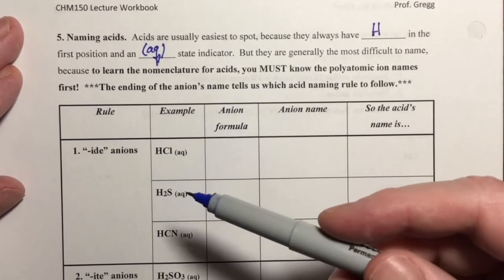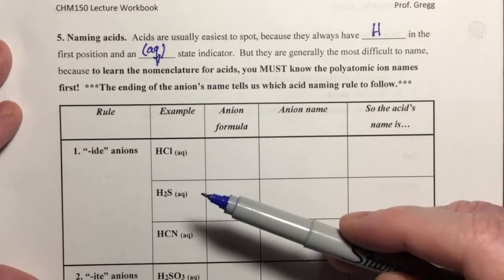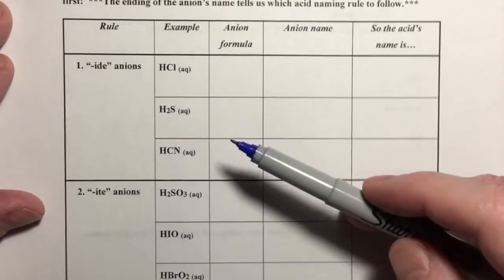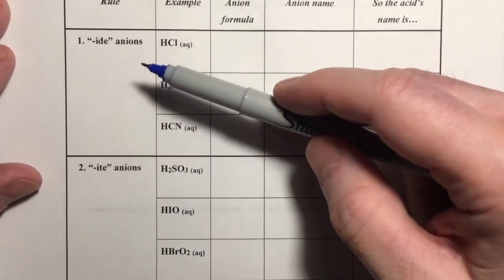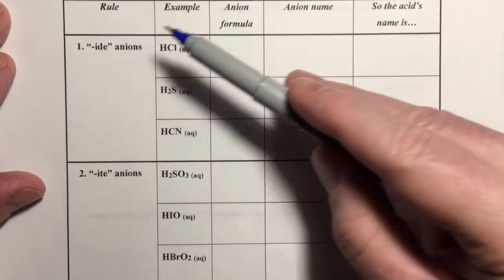However, in contrast to the other 2 categories, the ionics and the covalents, for acids we do not use all 3 rules. For acids, we only choose one rule, and the rule that we choose is going to be determined by the name of the anion.